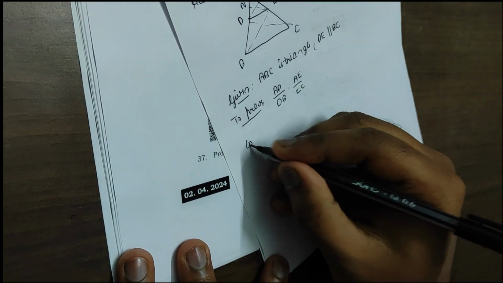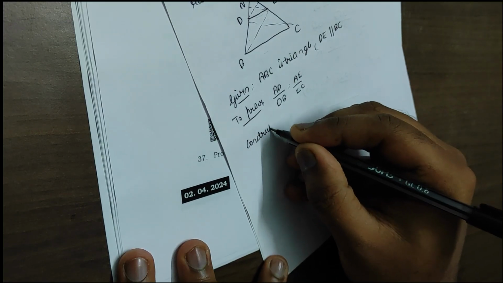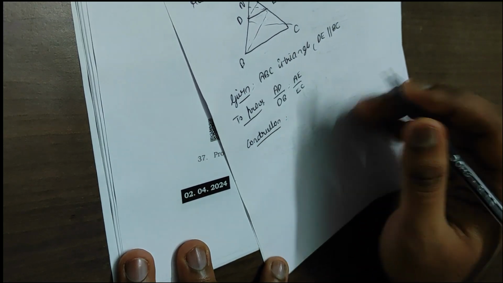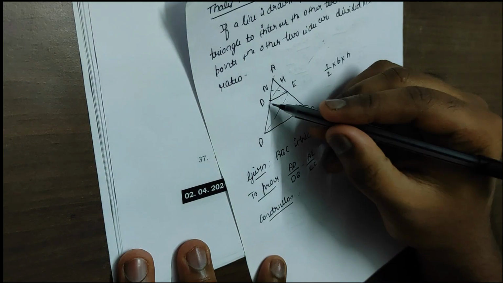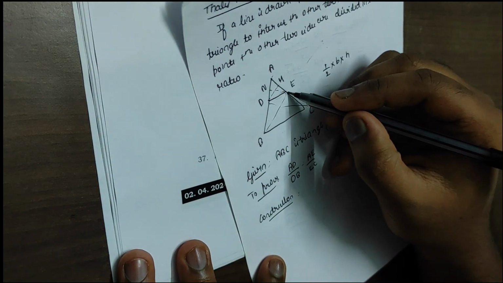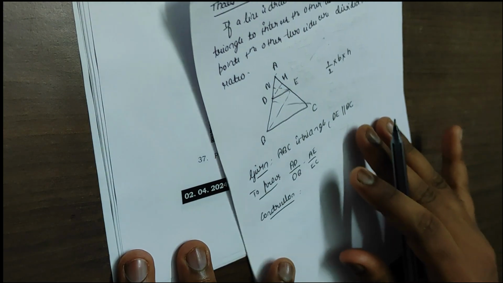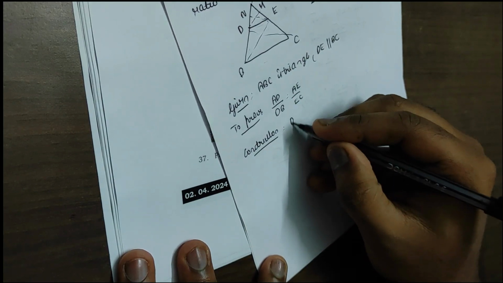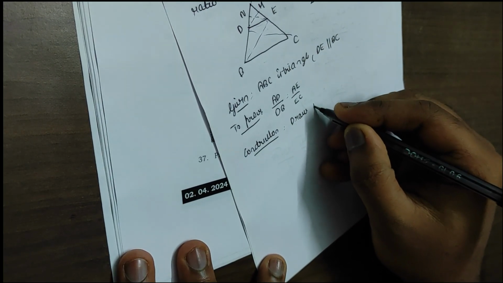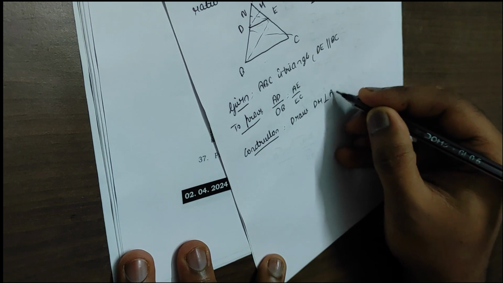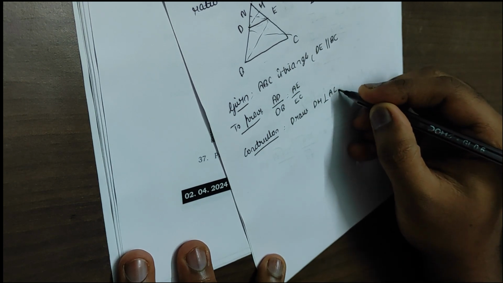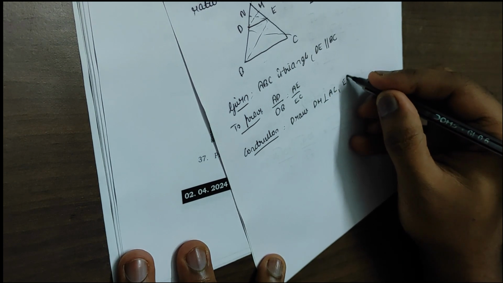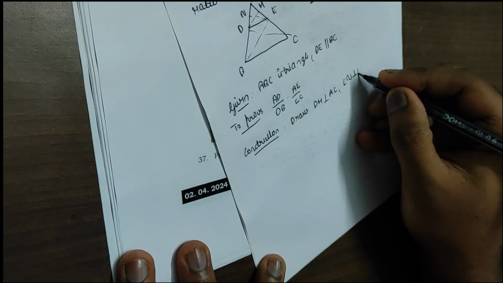Now we'll write the construction we have done for solving this theorem. You have drawn DM perpendicular to AE, and EN perpendicular to AD. We'll write that: DM perpendicular to AC and EN perpendicular to AB.